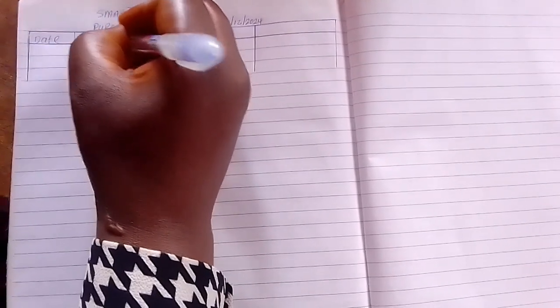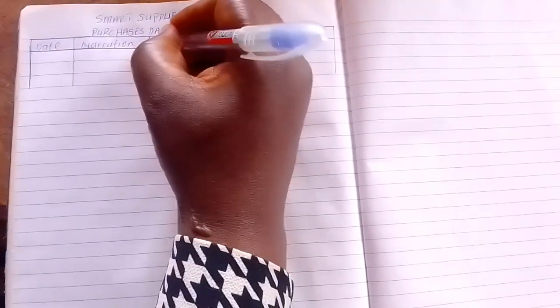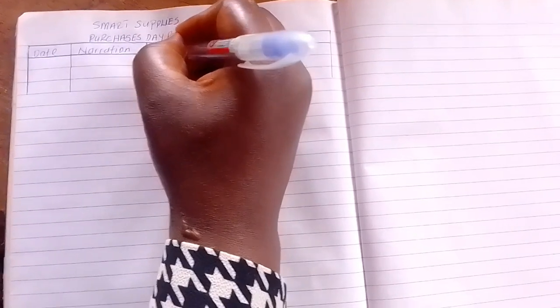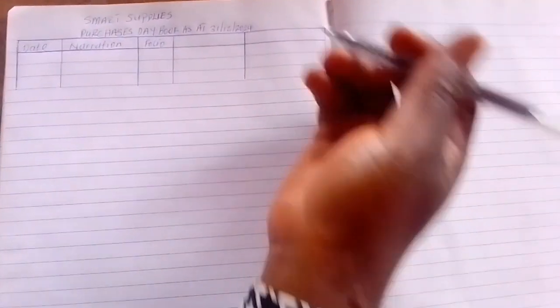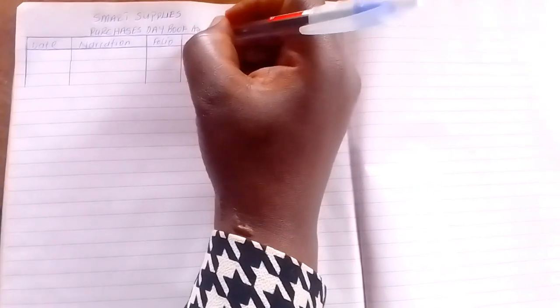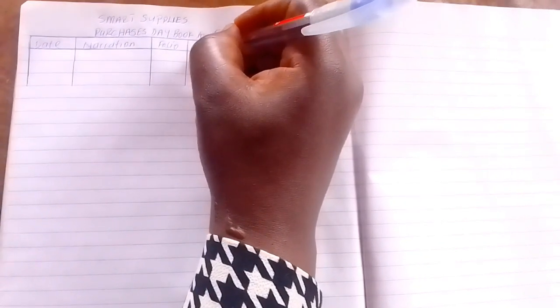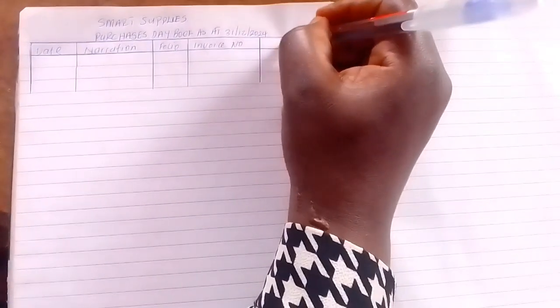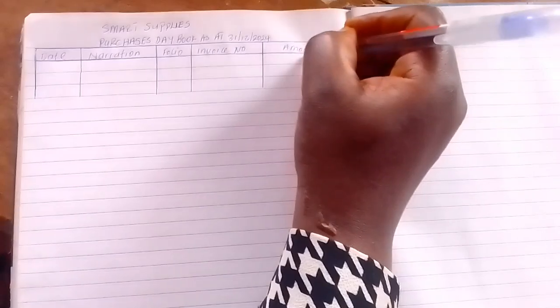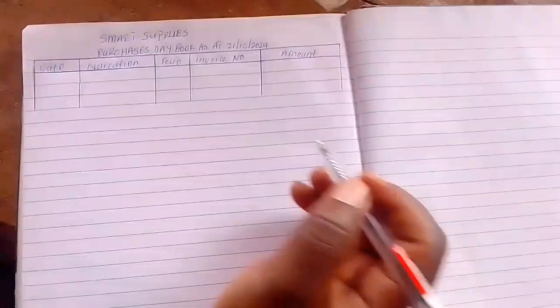Well, we have here the date, the narration or description. We have here folio. Folio here is the reference where you are referred to, where this information will be carried to. Then here we have the invoice number, which is the source document. Then the amount. Like I said, this is just a simple case, a normal case.